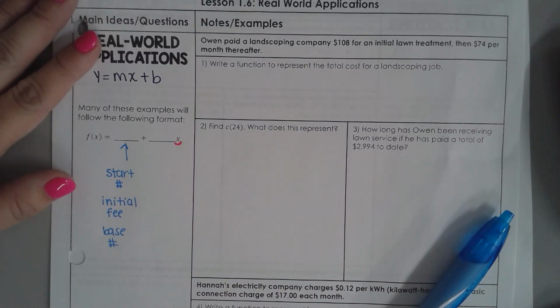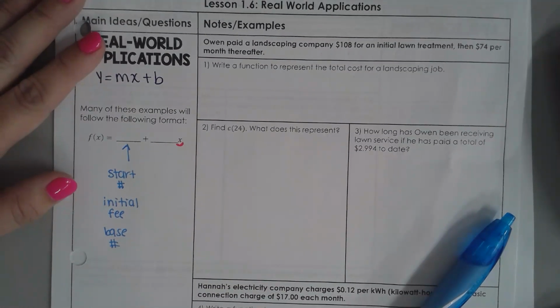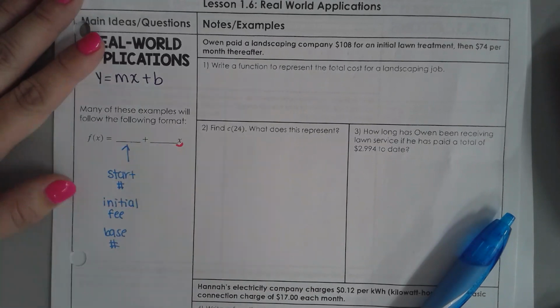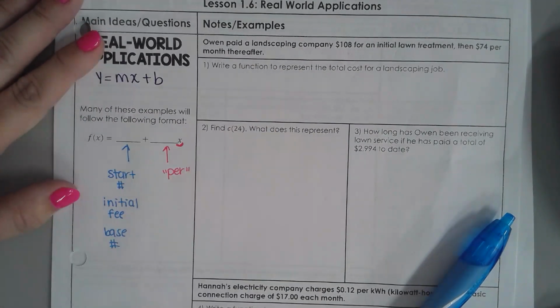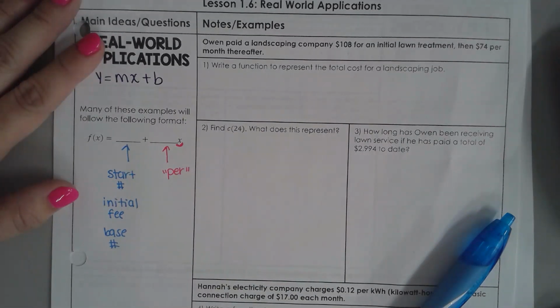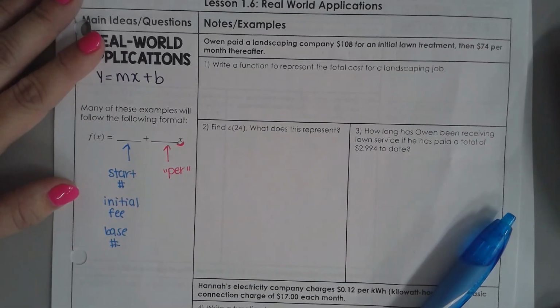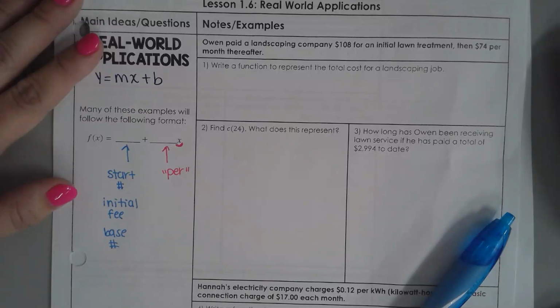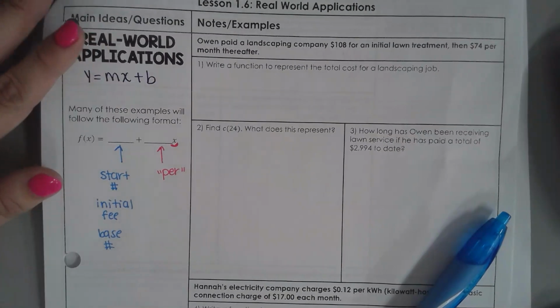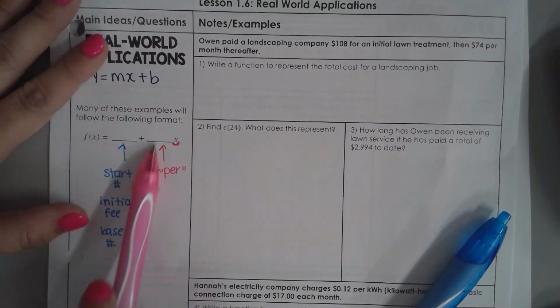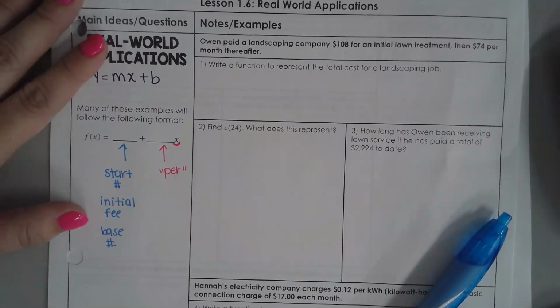Some special words to look out for to give you a hint that that number goes in that blank. You might look for the word per. Like if you make $5 per hour, you multiply 5 by the number of hours. So we're going to be multiplying something by a variable.